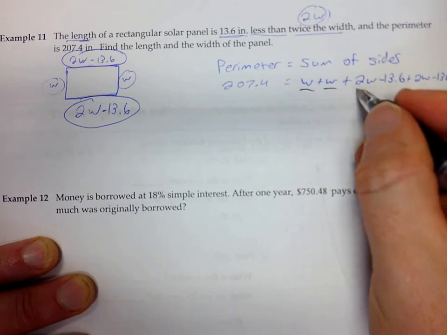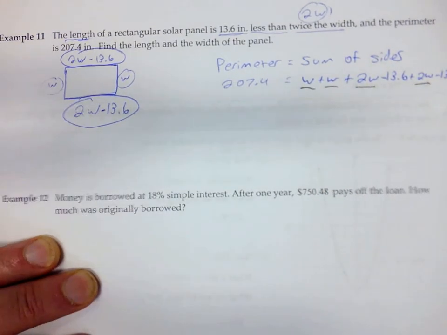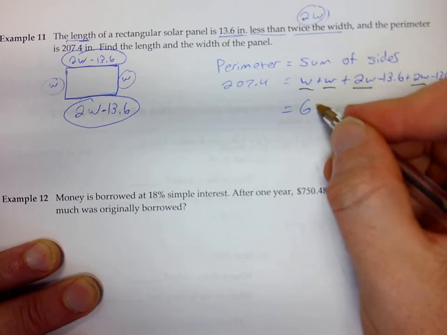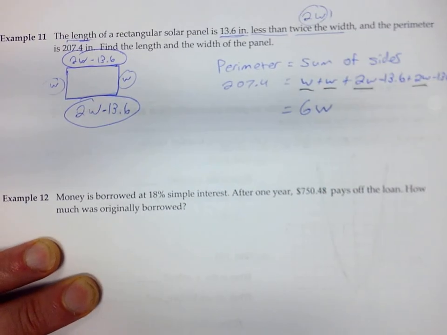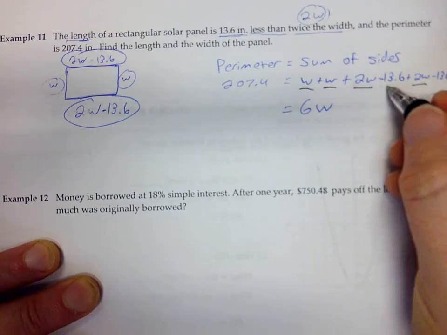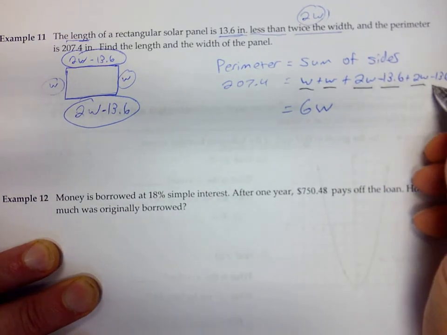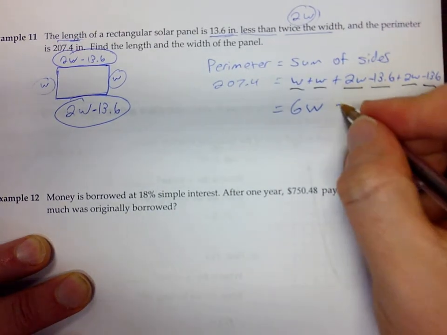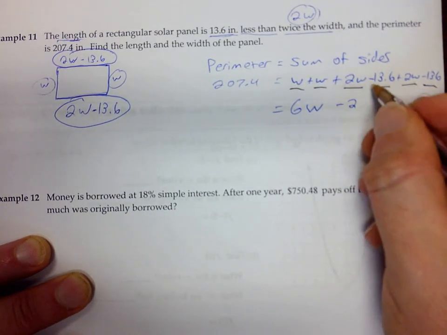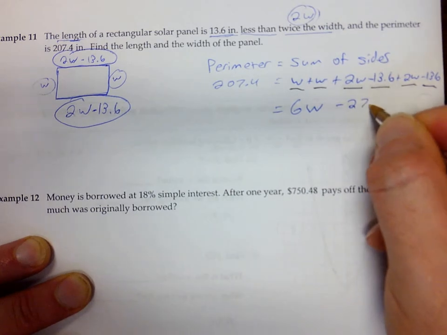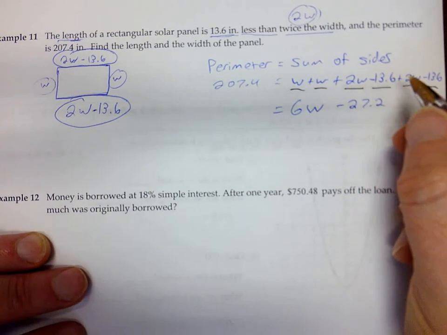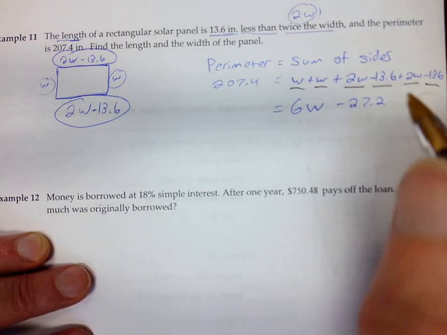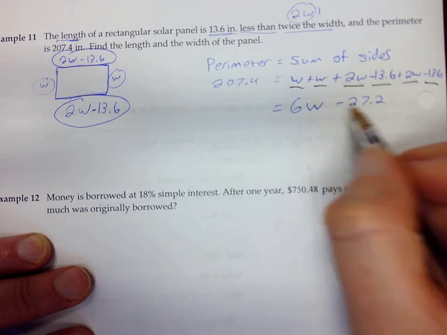So I've got some like terms to combine. 1, 2, 3, 4, 5, 6. I've got a bunch of W's. 1, 2, 3, 4, 5, 6. And I've got my two constant terms, negative 13.6 and a negative 13.6. Together that makes a negative 27.2. I feel like that's right. Close enough, right? Yeah, that's good.